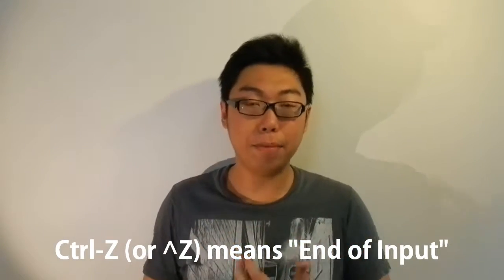Now, as far as I'm aware, there are only two important keystrokes using the control button that you have to care about. Ctrl Z sends an end of input key. What this essentially means for most programs that ask for input is that you're done, and the program can continue executing whatever it's supposed to be executing. Ctrl C, however, halts the program.